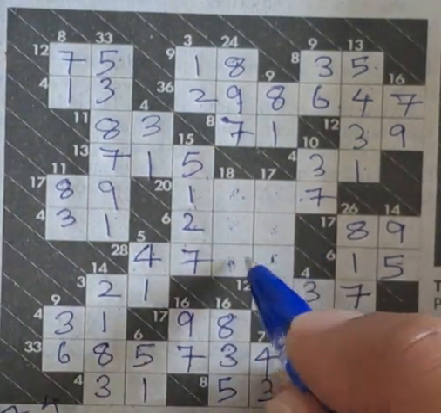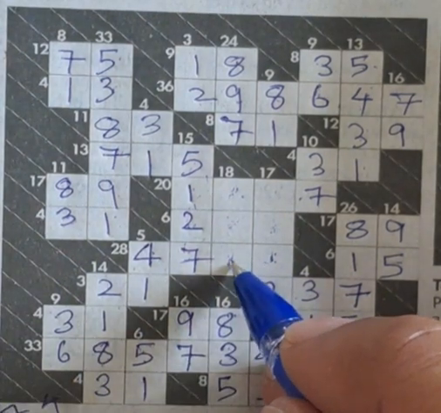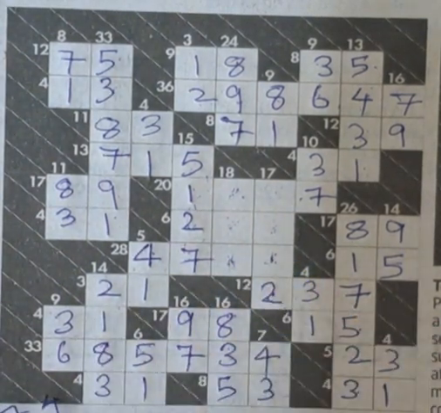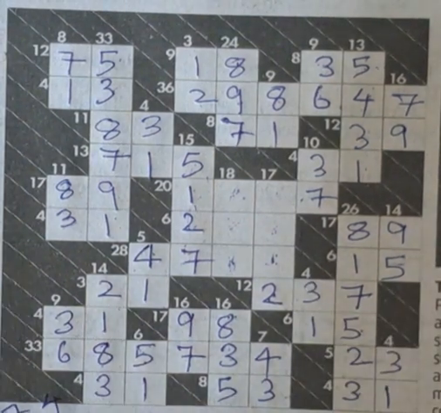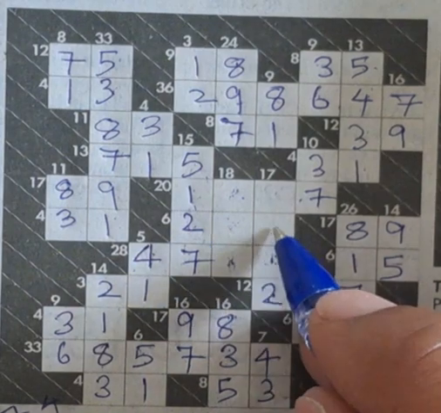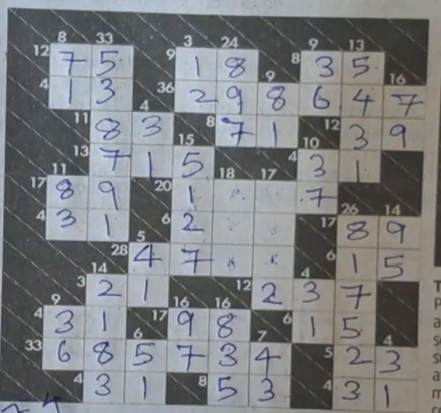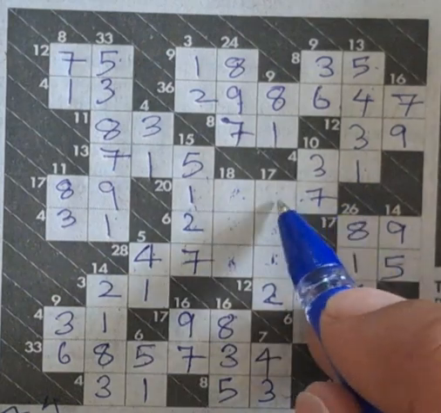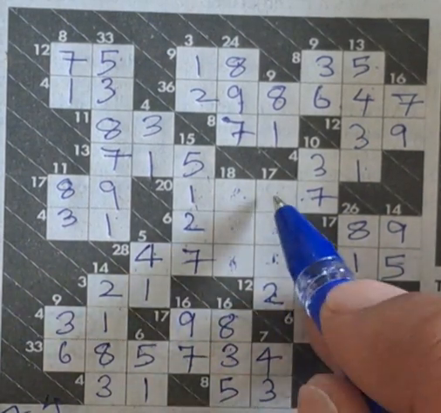So 9 5, 9 5, 5 cannot, 9 6, I'm sorry. 5, 6 cannot be here because it's 9 or 8 here. And then we are forced to put an 8 here and then a 1 here because 2, 3, 1, 8 plus 1, 9 plus 2, 11. Then again we see that we'll end up getting a 6 here. 6 plus 1, 7 plus 8, 15 plus 2.